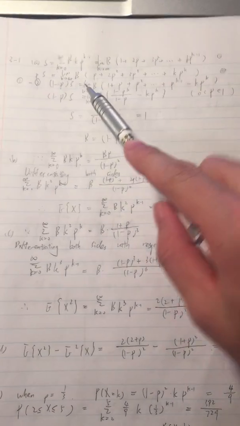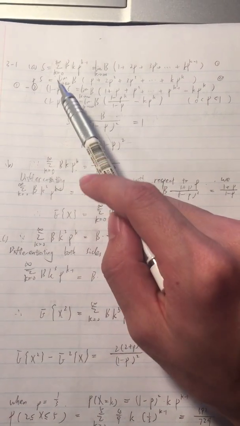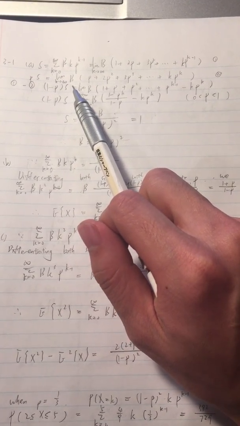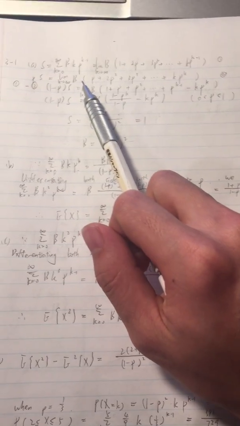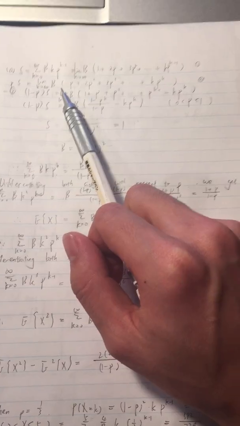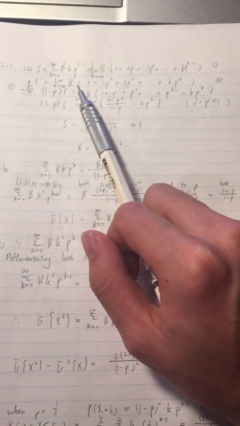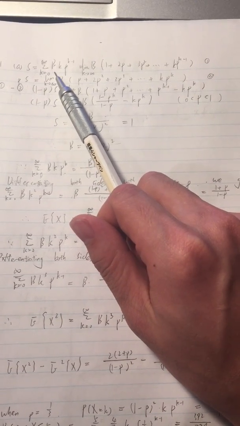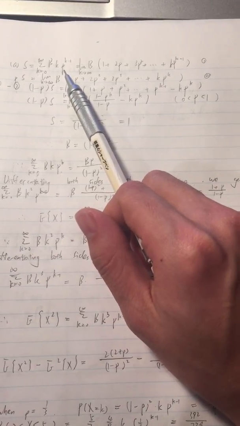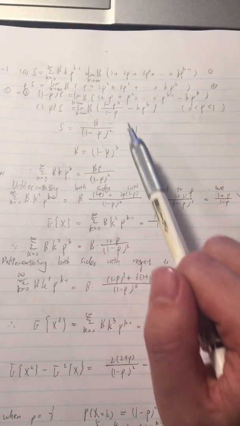Let's look at part A. If you want to figure out the value of b, we need to use the condition that the probability of x equals k represents a probability mass function. So we can know that the sum of b times k times p to the power k minus 1 equals 1.